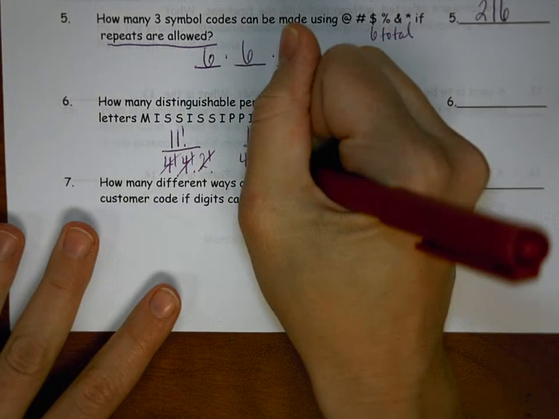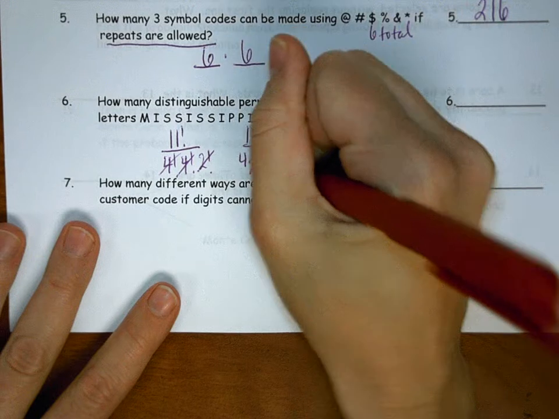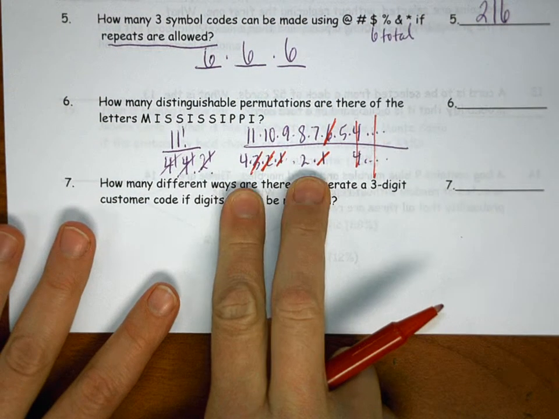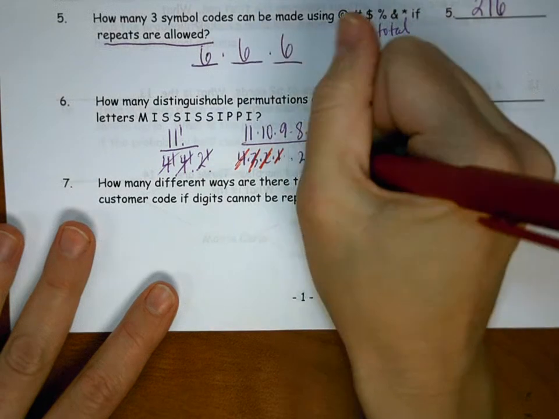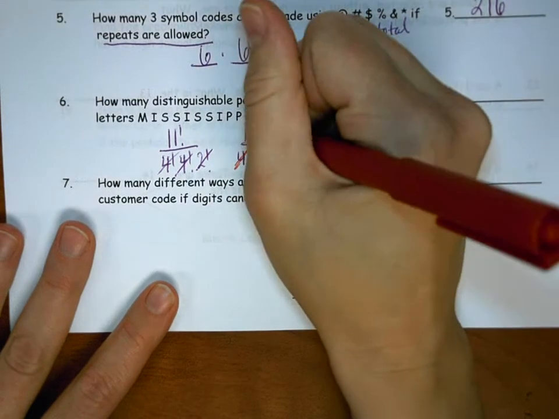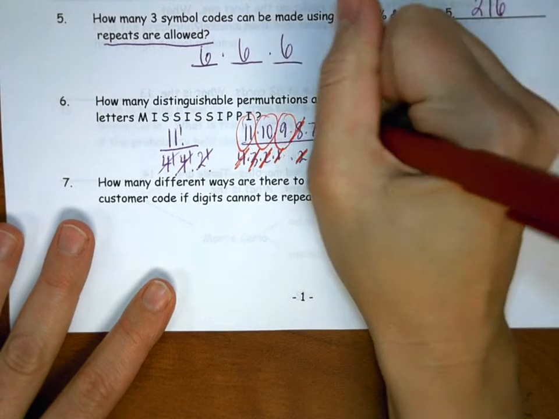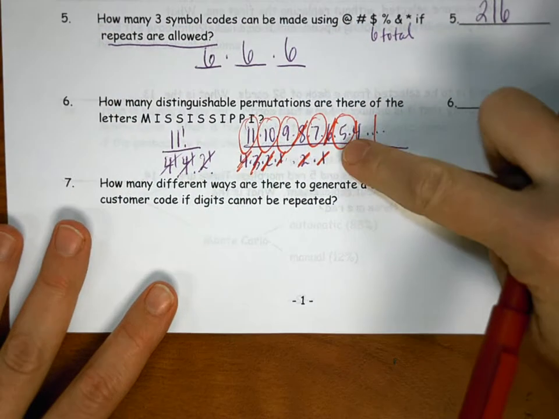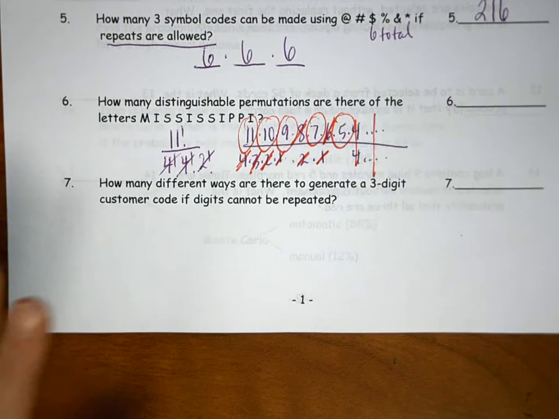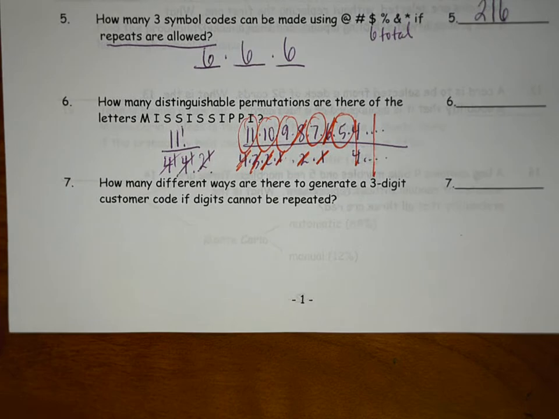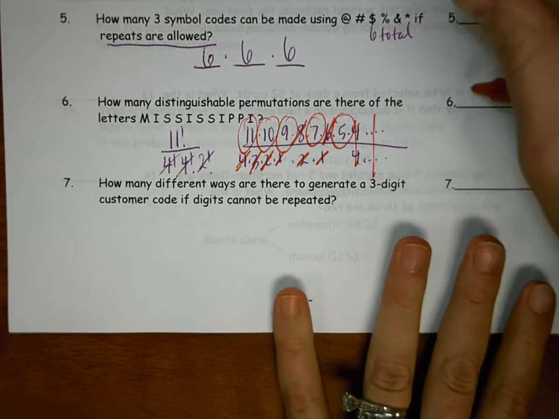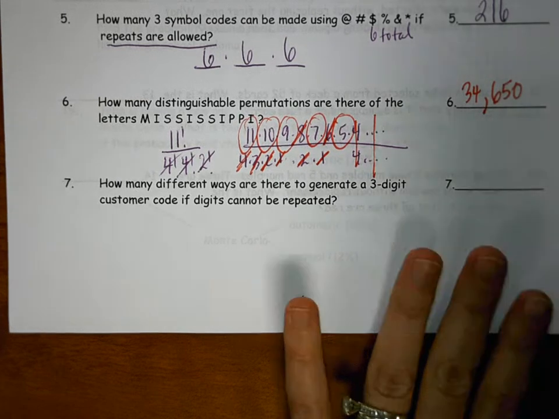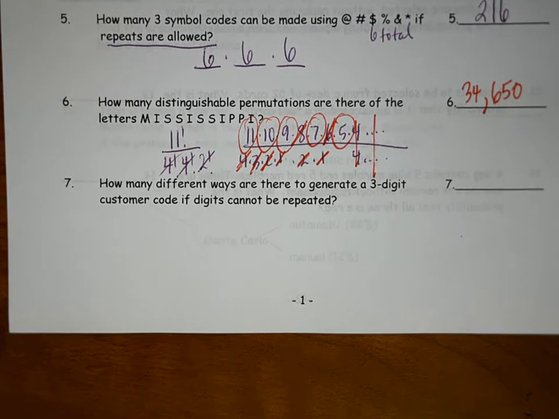Very good. 3 times 2 is 6. And then I have left a 4 and a 2. And 4 times 2 is 8. So we're left with 11, 10, 9, and 7, and a 5. Make sure you double check, because some people will leave the 5 off. So make sure you're multiplying by all the numbers that are left. So we multiply all of that out, and we get 34,650. Big numbers.